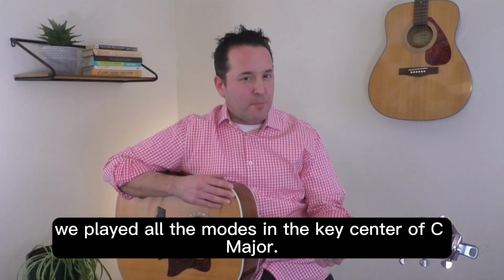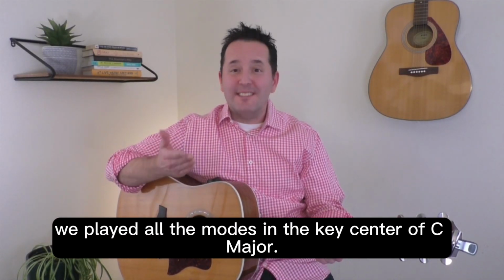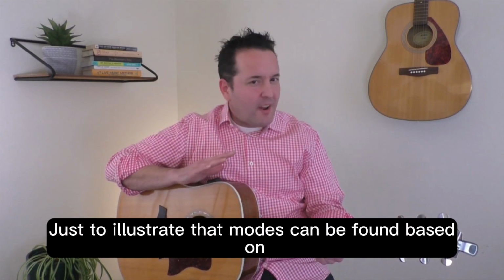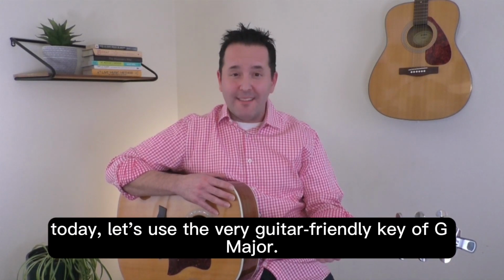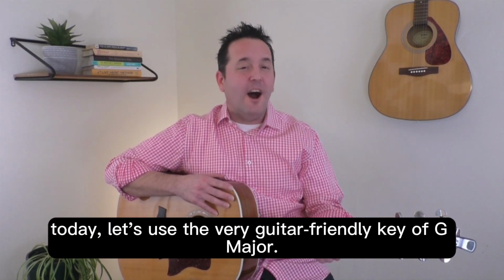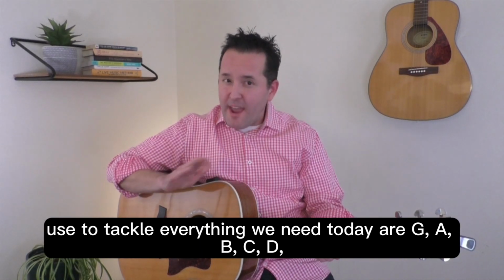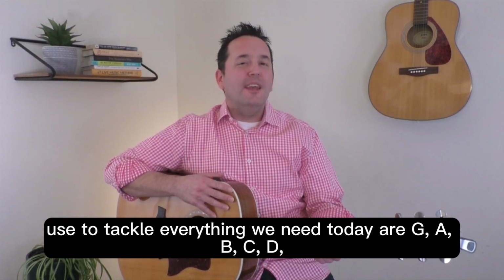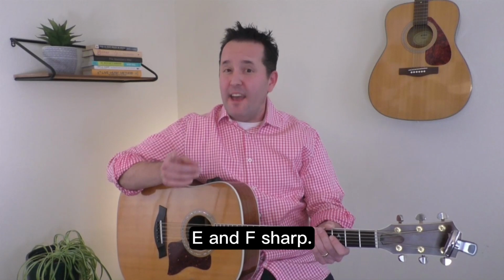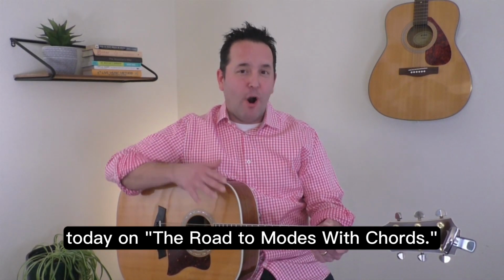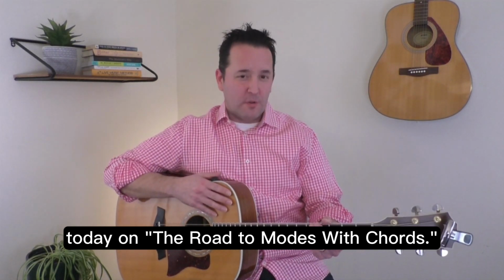Now, last time we played all the modes in the key center of C major. Just to illustrate that modes can be found based on any key signature, today let's use the very guitar-friendly key of G major. How many sharps in this key? Just one, F sharp. And the 7 notes we'll use to tackle everything we need today are G, A, B, C, D, E, and F sharp. Just 7 notes will make our adventures possible today on the road to modes with chords.